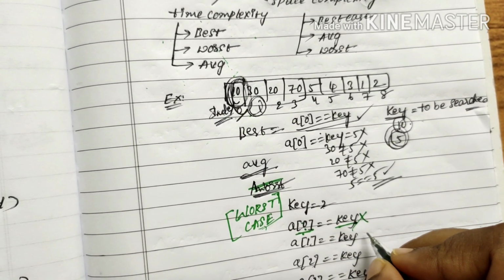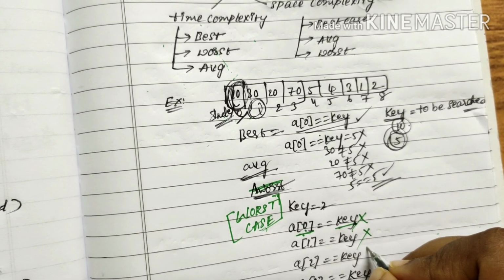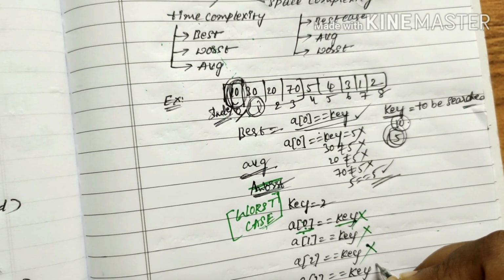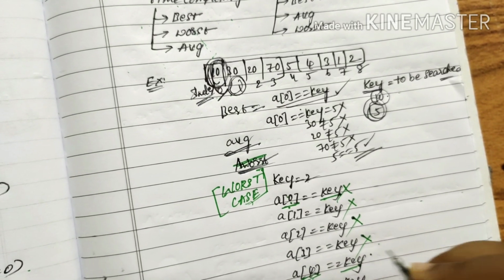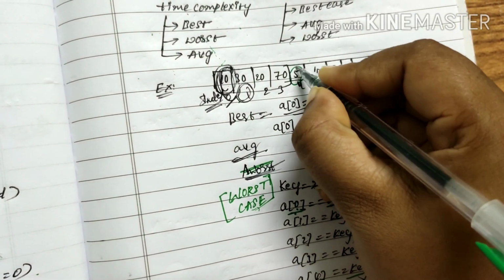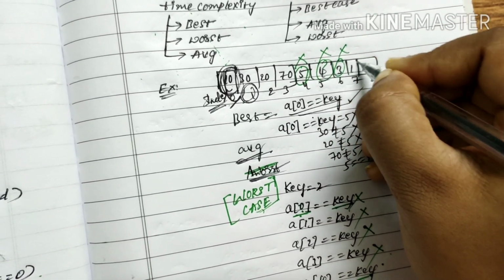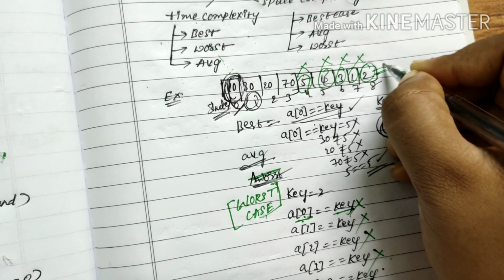Wrong. A of 1, 30. 30 is not equal to 2. A of 2, nothing but 20. 20 is not equal to 2. 70 is not equal to 2. A of 4, 5. 5 is not equal to 2. 4 is not equal to 2. 3 is not equal to 2. 1 is not equal to 2. Finally, 2 is equal to 2.